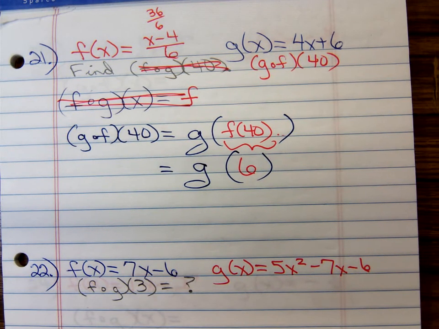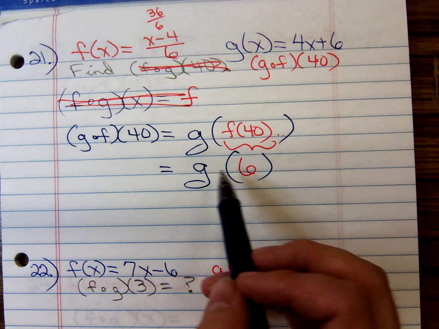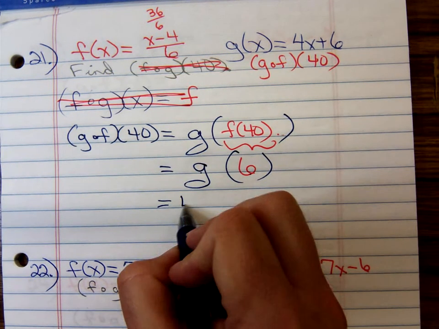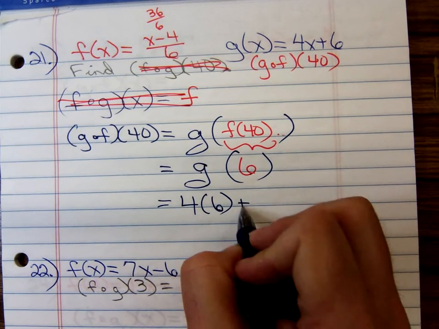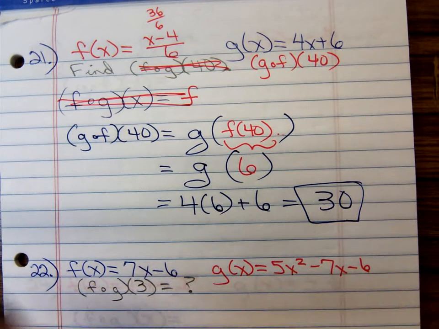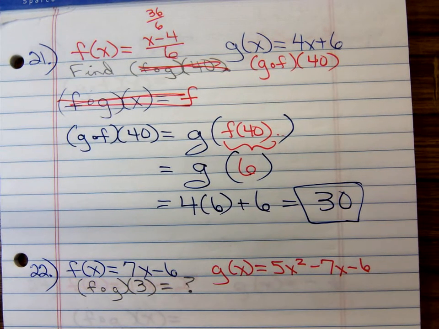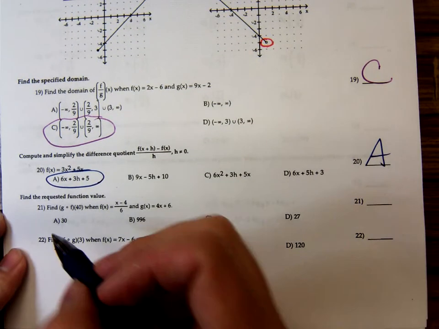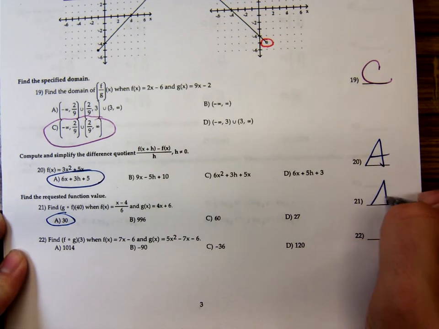So we go to g, we plug in 6 for x. 4 times 6 plus 6, that gives me a 30 for my final answer of A. Any questions there?